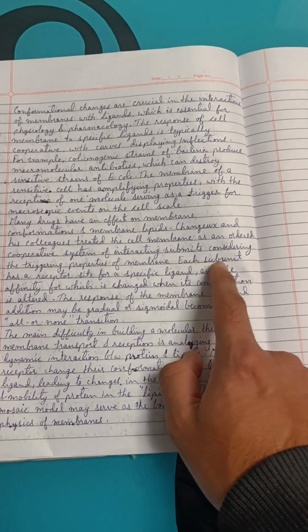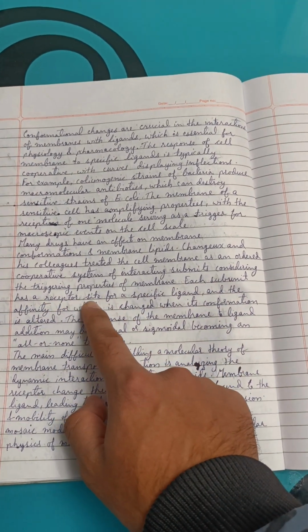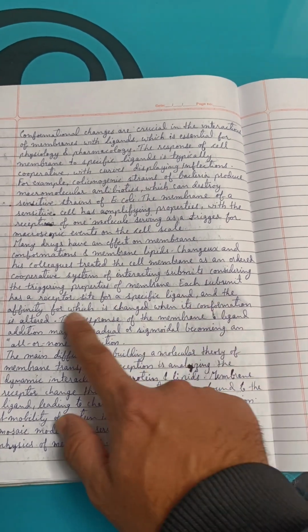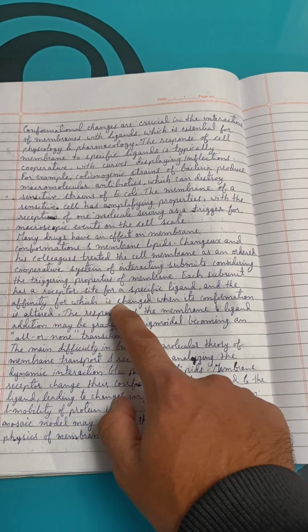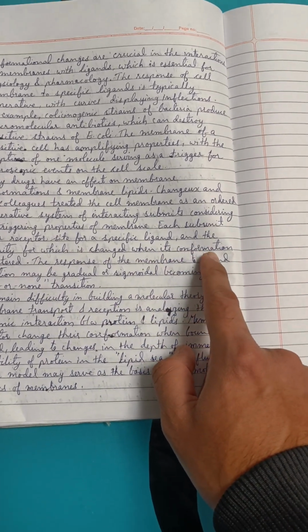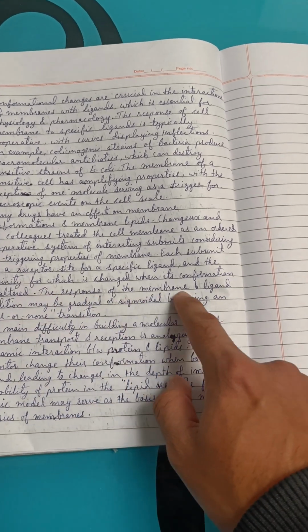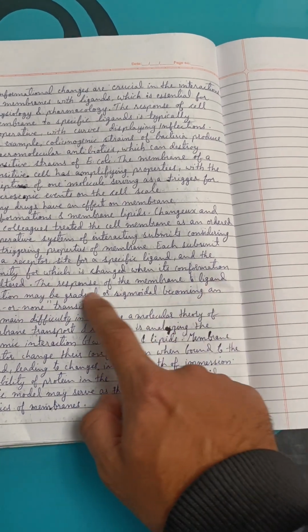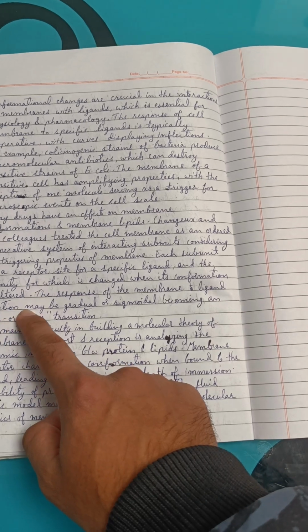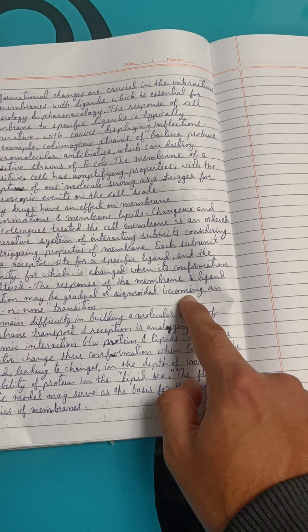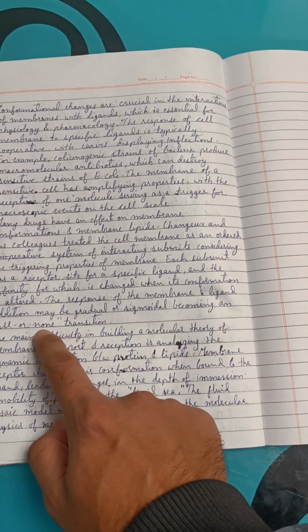Each subunit has a receptor site for a specific ligand, the affinity of which is changed when its conformation is altered. The response of the membrane to ligands additionally may be gradual or sigmoidal, becoming an all or none transition.